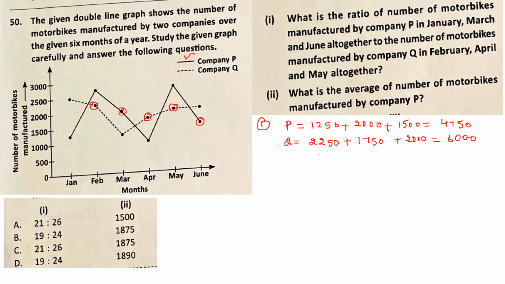Now you have to find the ratio of it. So the ratio will be 4750 divided by 6000. 0 and 0 cancel. Now 5 table: it will be 120, and this will be 95. Again 5 table: this is 24, and this is 19. So the ratio is 19 is to 24. So the first answer is 19 is to 24. From here you can eliminate A and C. Now let's solve the second part.